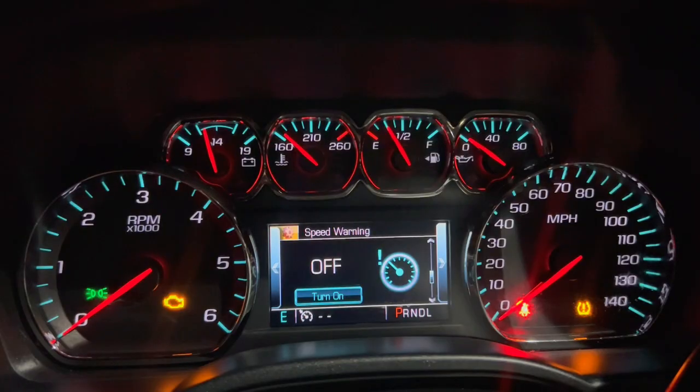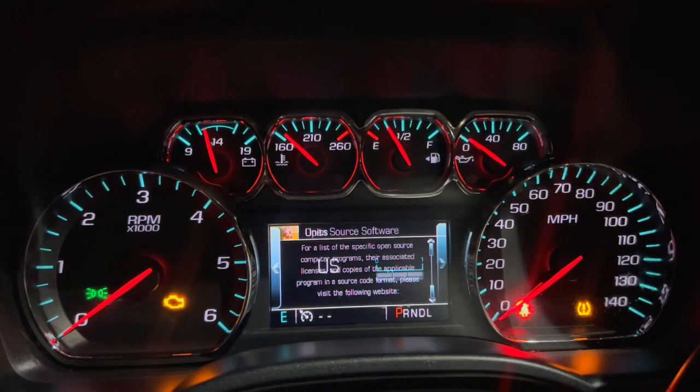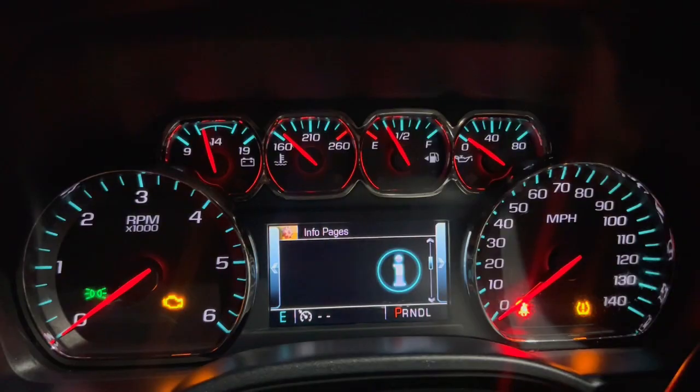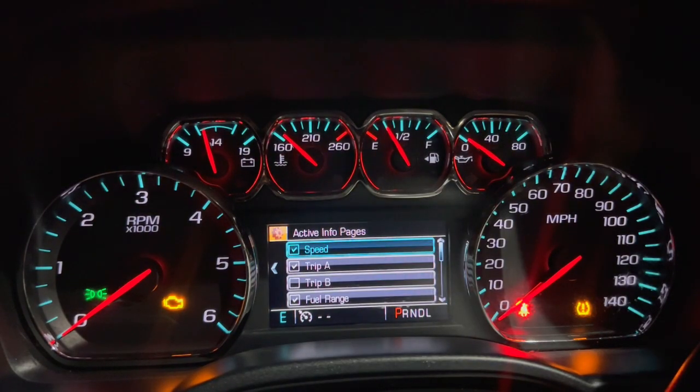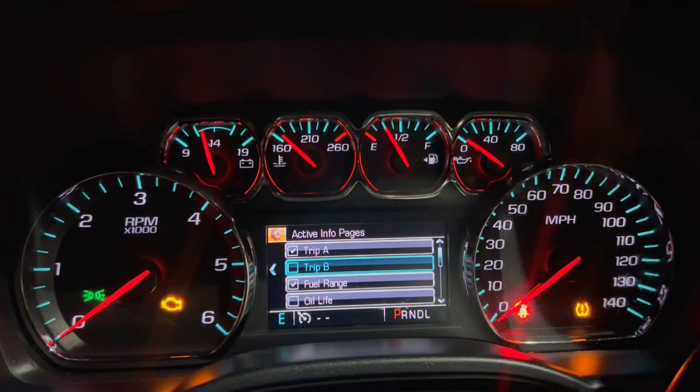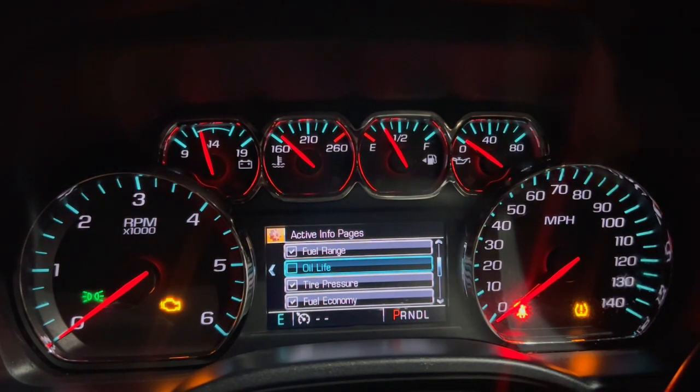Click the down arrow till you see a gear that says Options. Click the check mark to enter. Now you will navigate up or down until you see info pages. Click right on the pad to show all your active info pages. Everyone with a check mark will show up on the cluster.